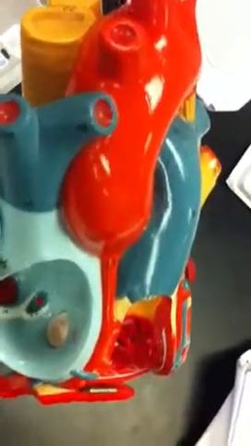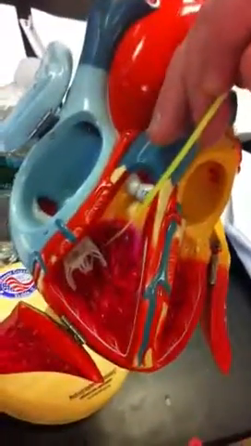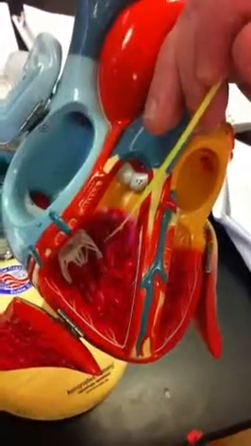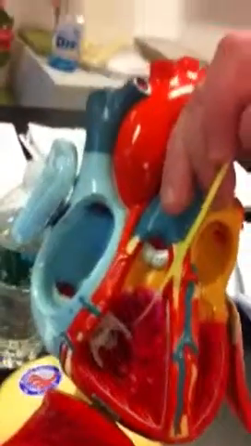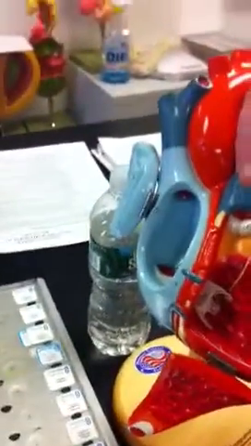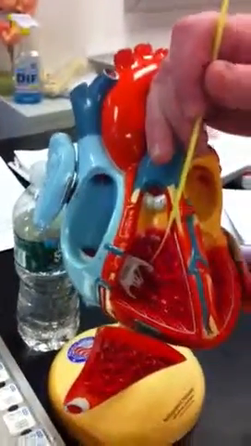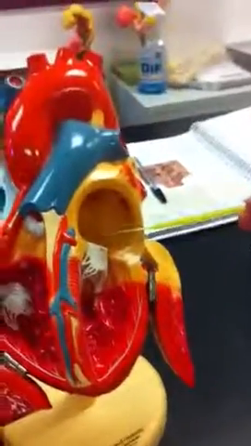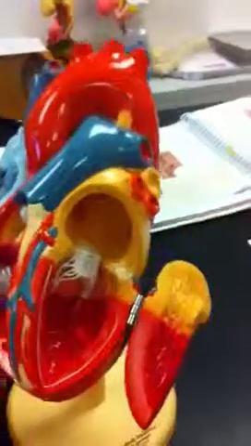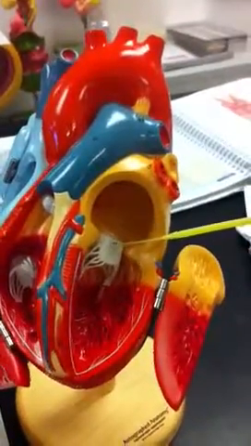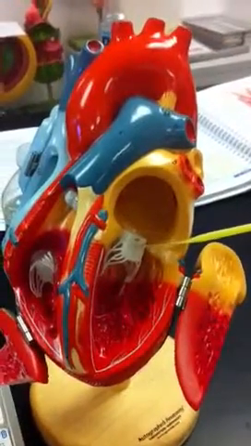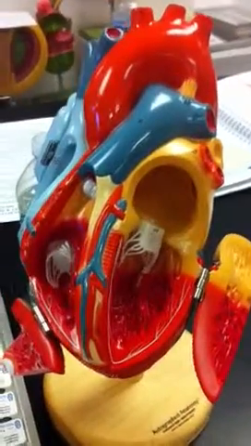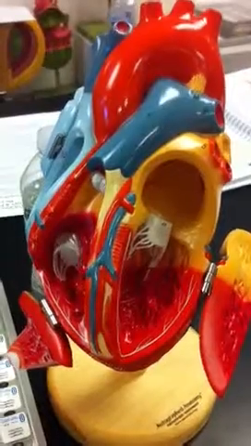Okay, then the valves come next. So what valve is this right here? Okay, well, you can give me two different answers. Tricuspid is fine. But if you're going to give me AV, you've got to give me the right AV valve. And then this one right here, the left AV valve, or what are the other names for that? Mitral. Well, three names. I'll take either one, whichever one you guys like.